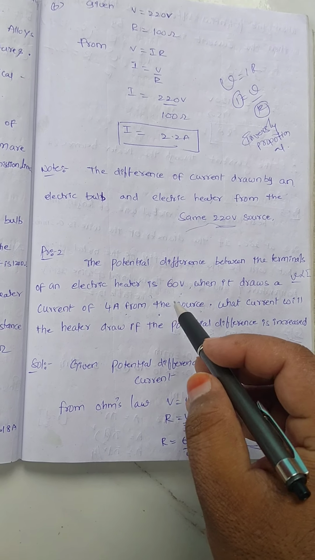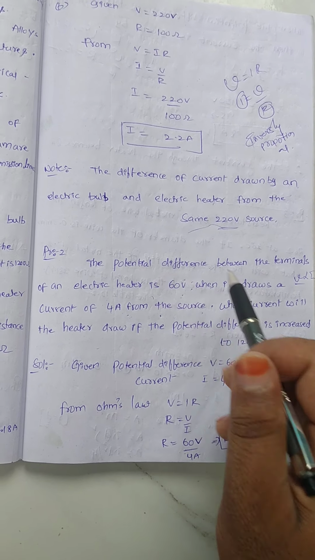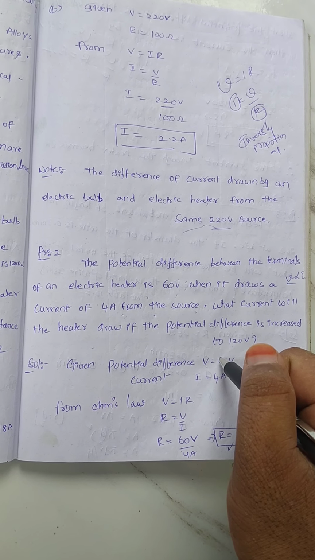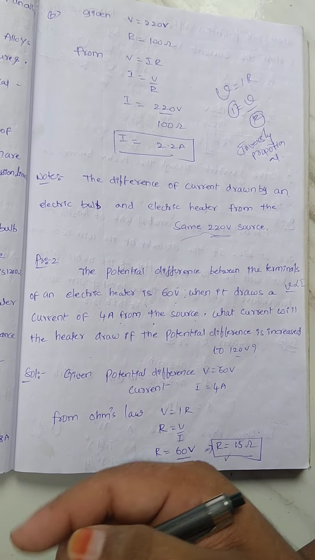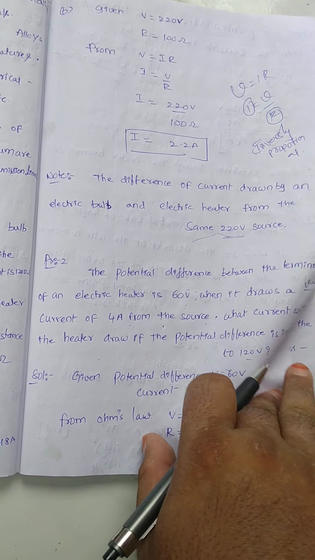Understand? In the problem, again I am repeating, they told us to increase the potential difference from 60 volt to 120 volt. It means they are increasing it 2 times, 60 into 2 gives 120. So then how much current? Here also 4 into 2. Why? Because potential difference and current are directly proportional to each other.